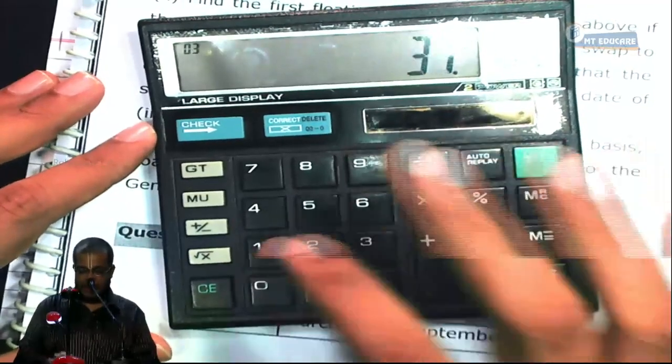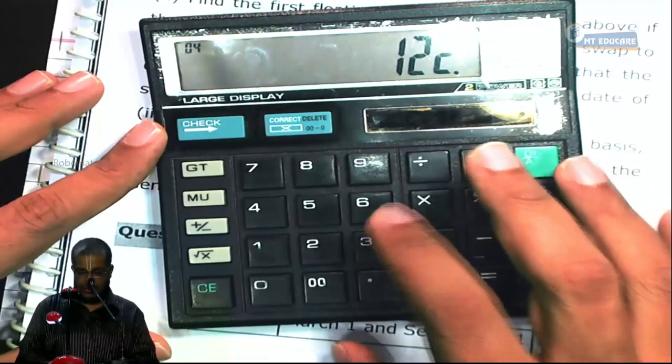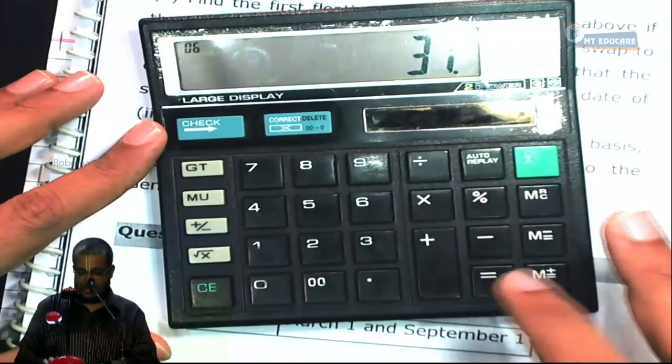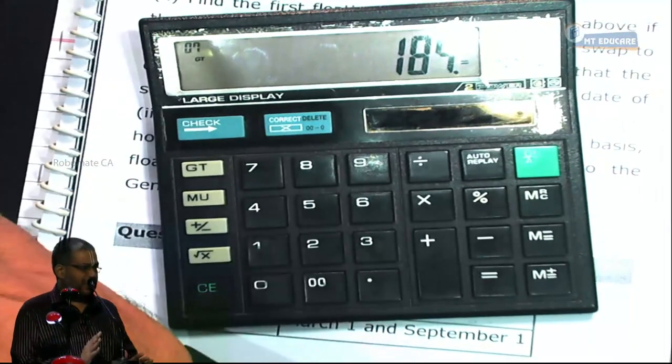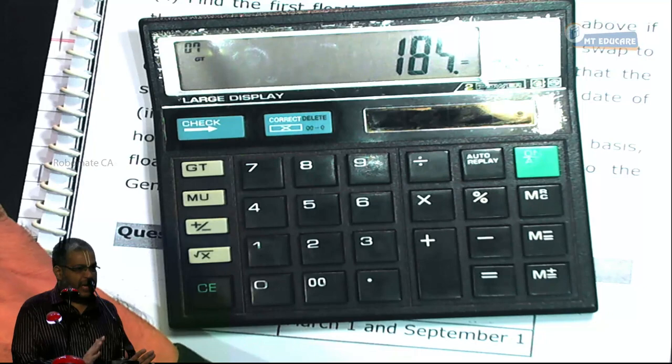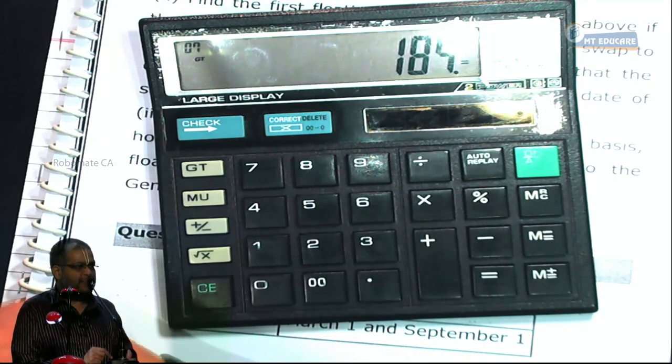May is 31. June 30. July is 31. August, 31. What is the total here? 184 days. That is, the March to September reference period is having 184 days. September to March will be having only how many days? 181 days. Is that clear or not?